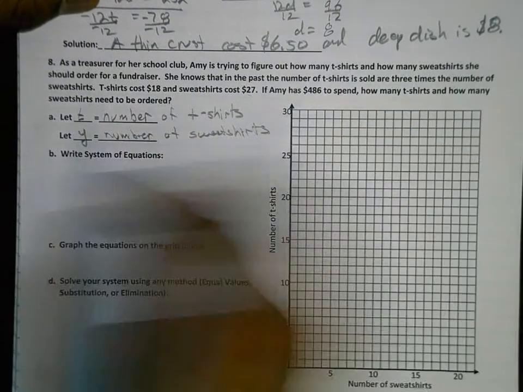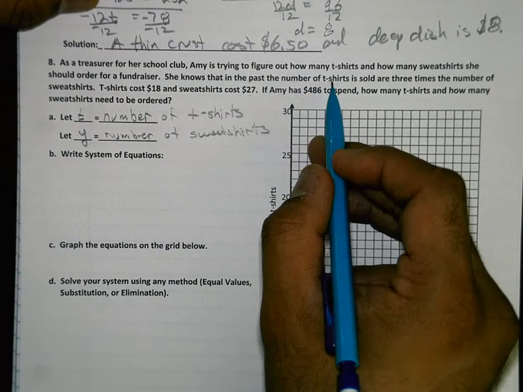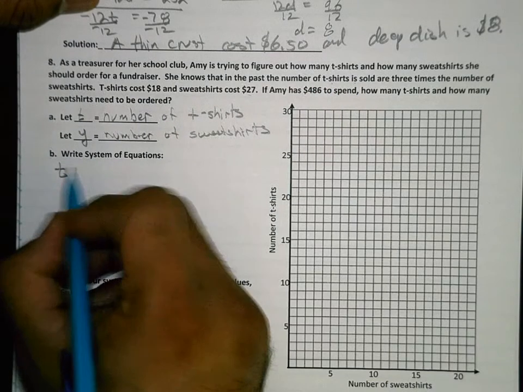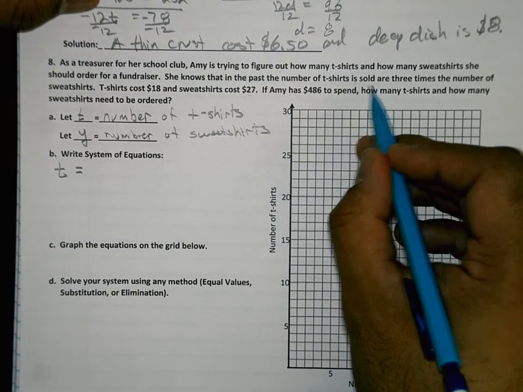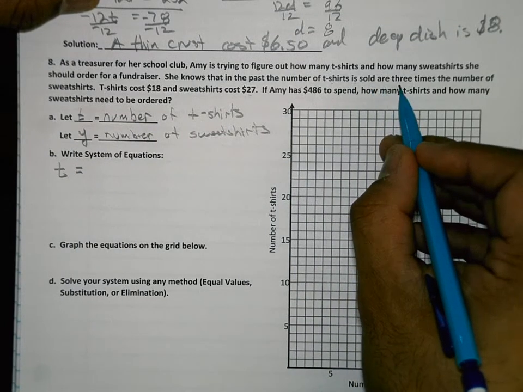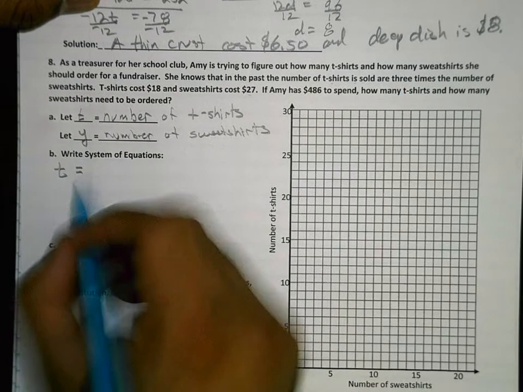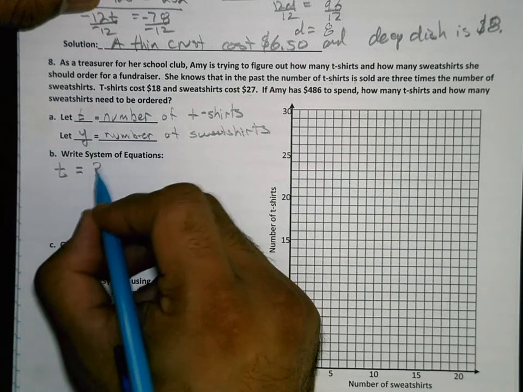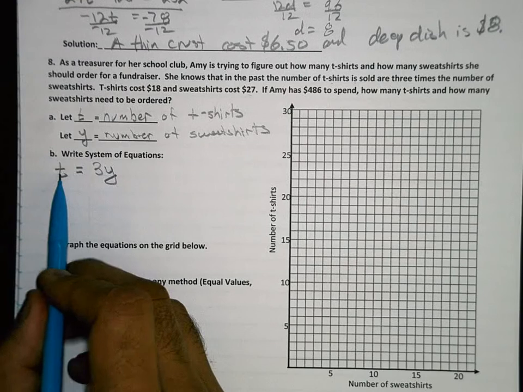Okay. So let's go back and see if we can analyze the information here. So she knows in the past that the number of T-shirts sold is 3 times the number of sweaters. Okay, so if I take the number of sweaters, which is Y, and I multiply it by 3, they would be the same because there's 3 times as many T's as there are Y's.